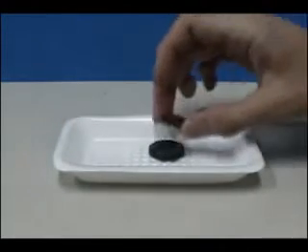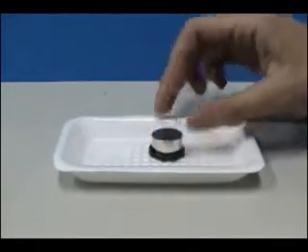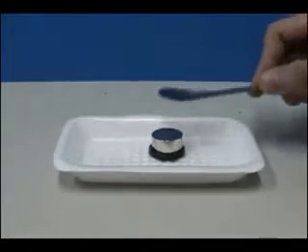This round object with a metallic luster serves as a powerful magnet. When the iron spoon is placed close to the powerful magnet, the magnet is rapidly attracted to the spoon.